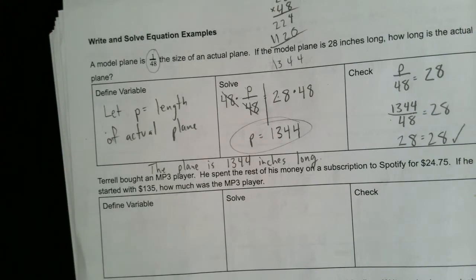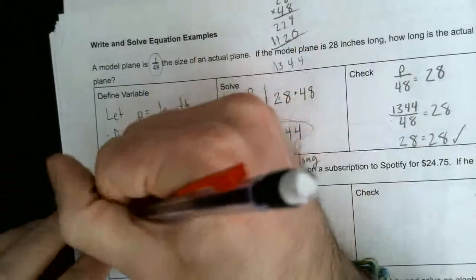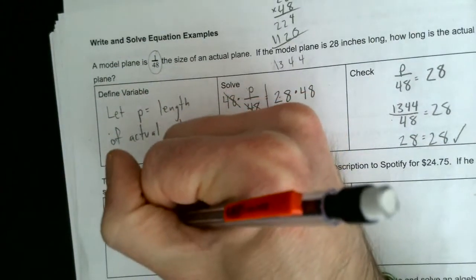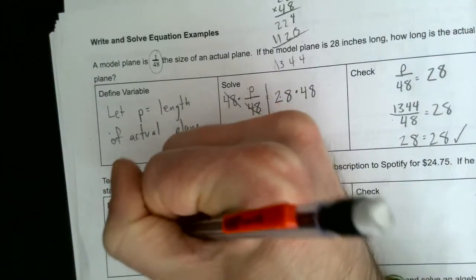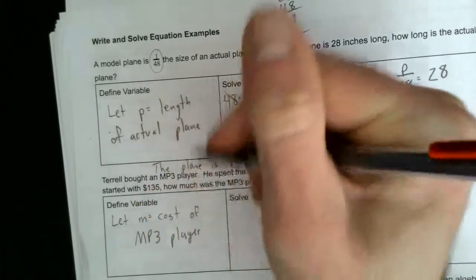Terrell bought an MP3 player. He spent the rest of his money on a subscription to Spotify for $24.75. If he started with $135, how much was the MP3 player? Okay, well, let's first start off with the let statement. The let statement is going to be the cost of the MP3 player. So we're going to let M equal cost of MP3 player. So like an iPod or something like that. Okay?